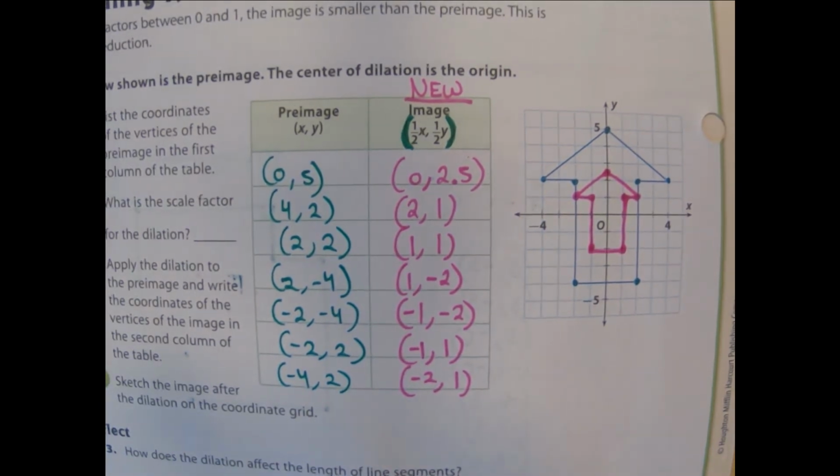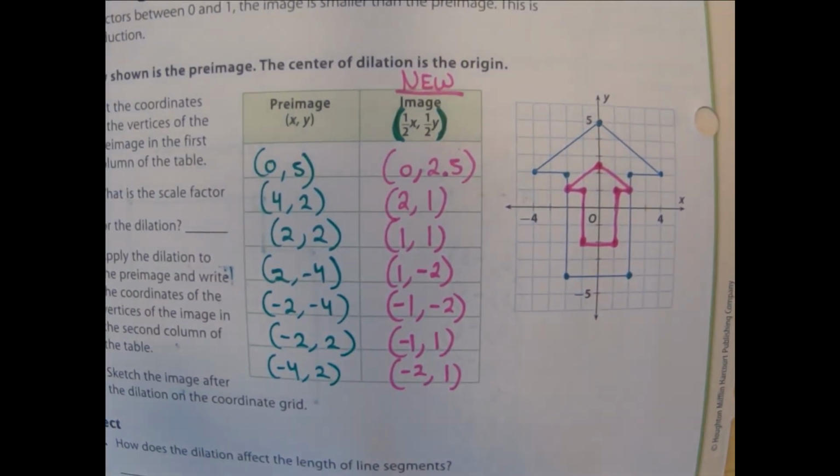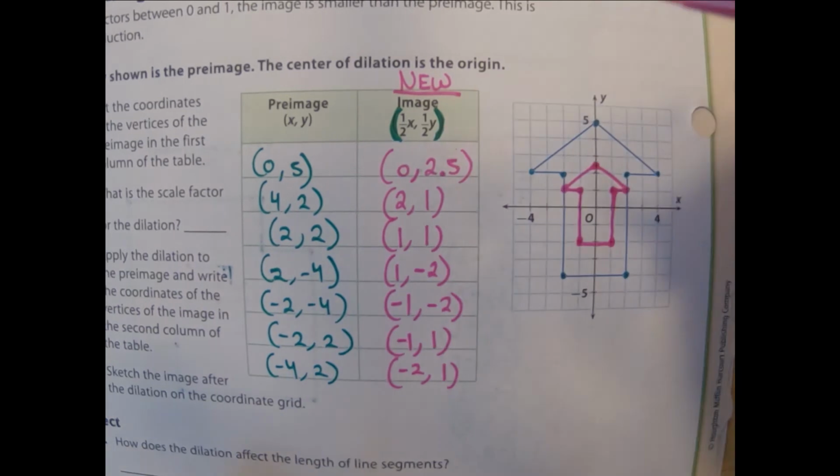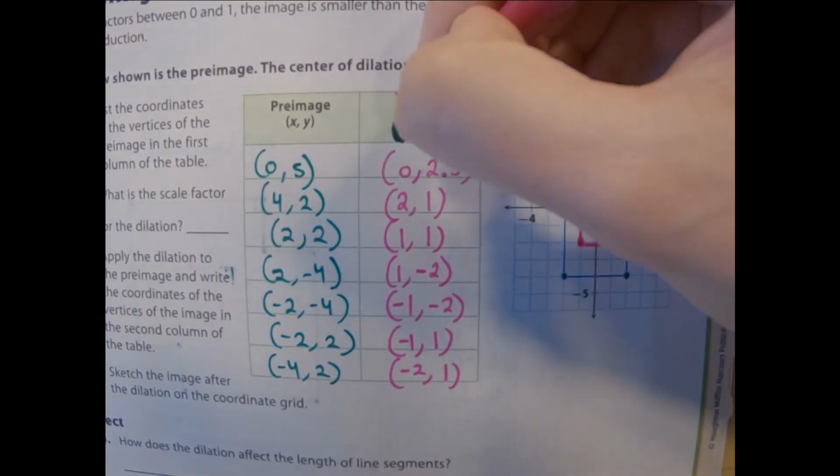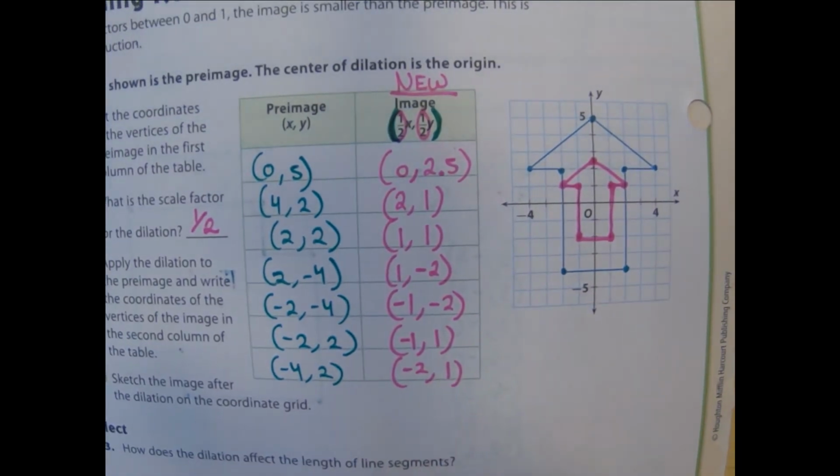Right? And since I multiplied everything by half, this new image should be half the size of the pre-image, which makes sense, right? The scale factor in this case is listed right here in the algebra, which is half.